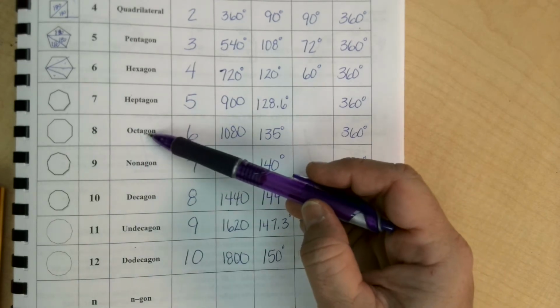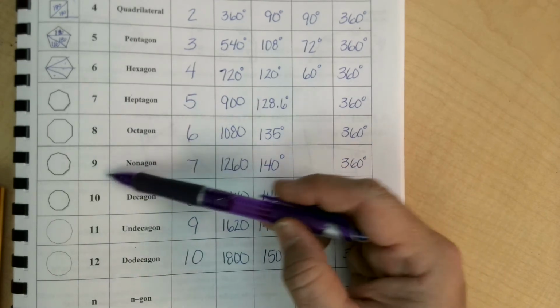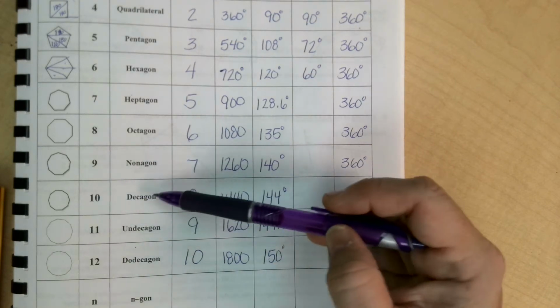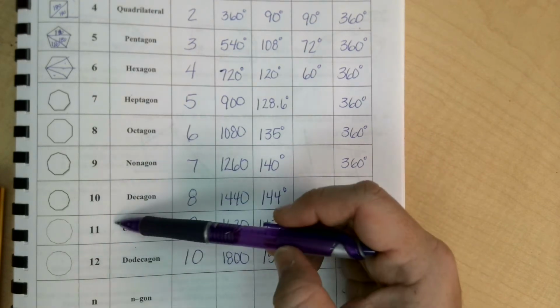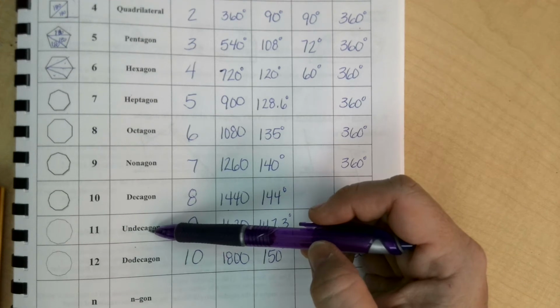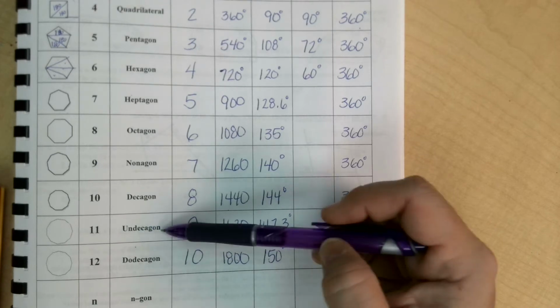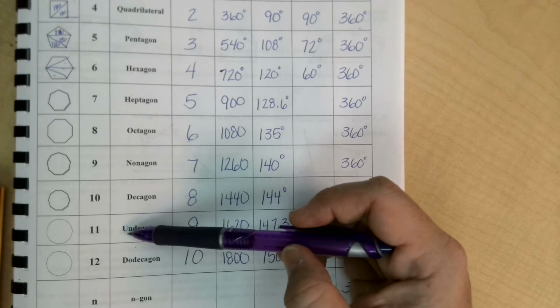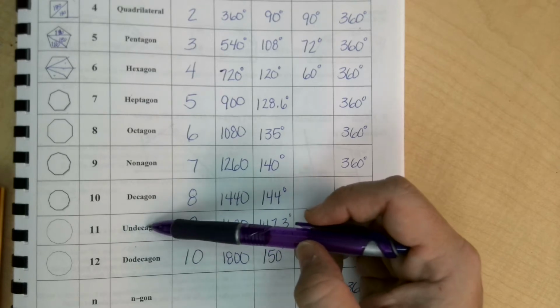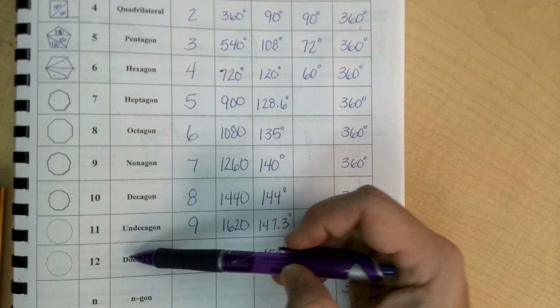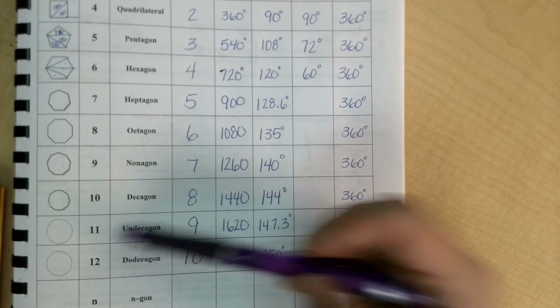So the 8-sided is an octagon, the 9-sided is a nonagon, the 10-sided is a decagon. The 11-sided, a lot of books leave out 11 sides. It kind of follows the rules of a foreign language that you take a 10 and add a 1 in front of it. So the prefix un means 1, so it's 1 plus 10, which gives me 11. Dodecagon is 2 plus 10, which gives me 12.